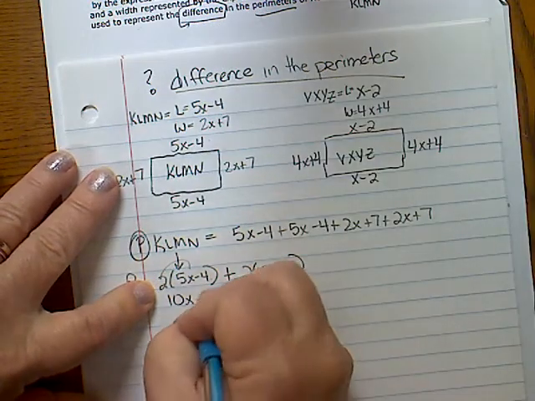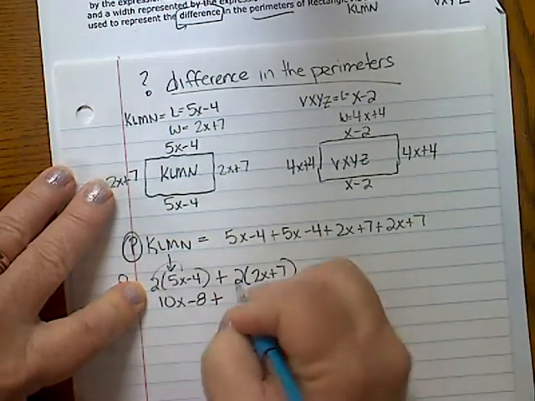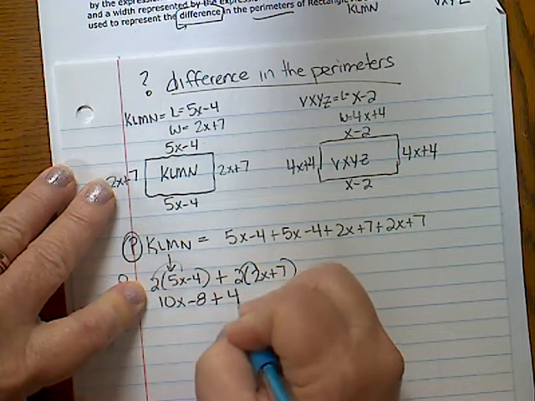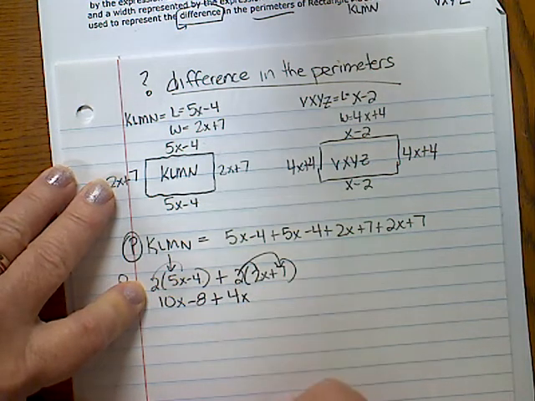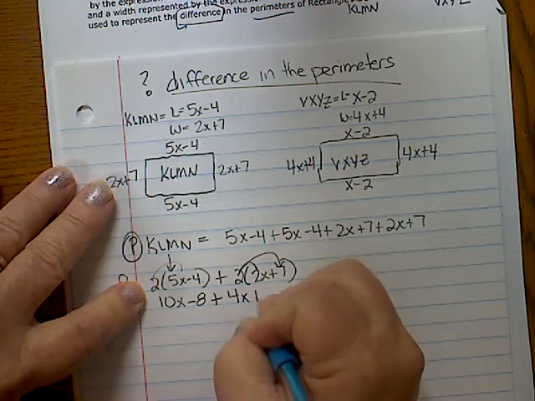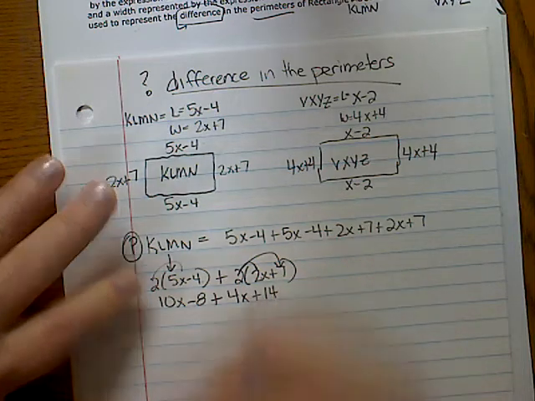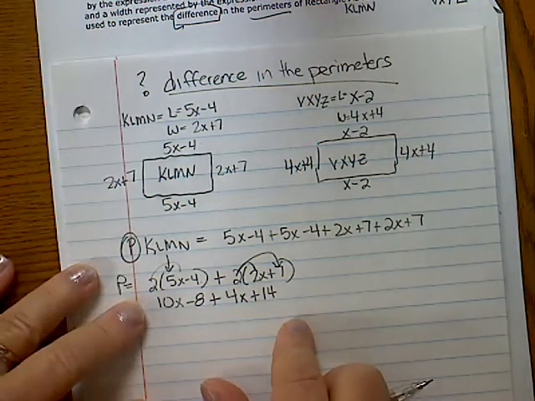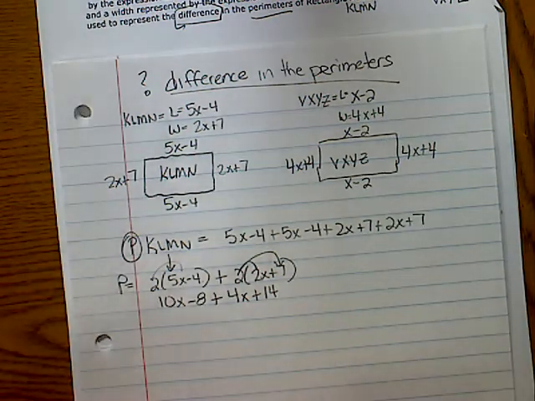So I'm subtracting 8 plus 2 times 2, which is 4x, 2 times 7. Some of you are still not doing this correctly. It's called the distributive property of multiplication. Okay, so now all I need to do is combine like terms.